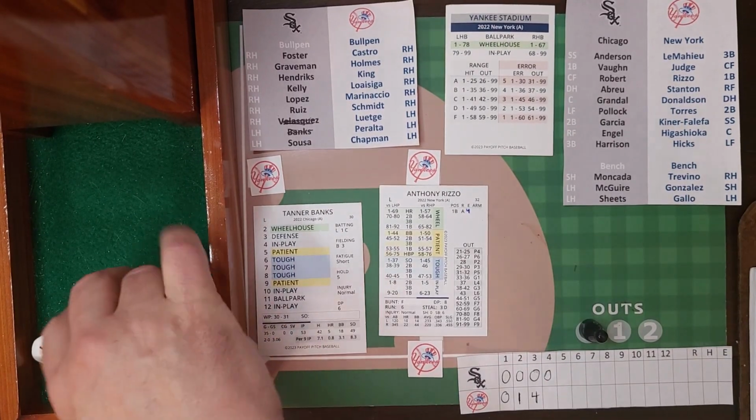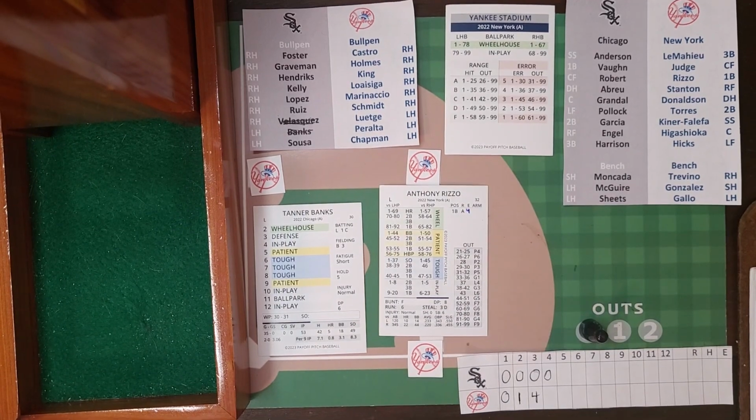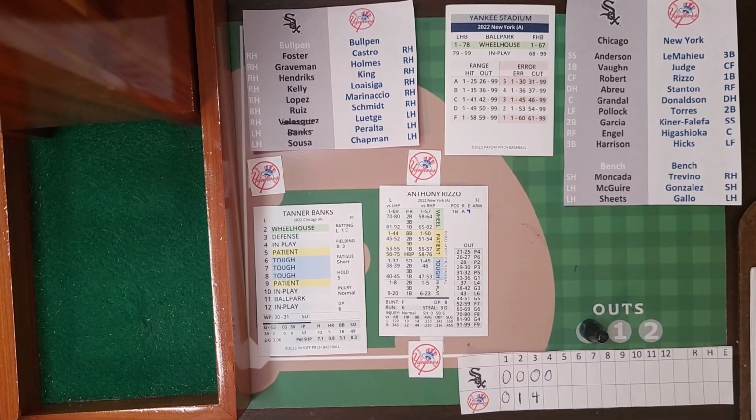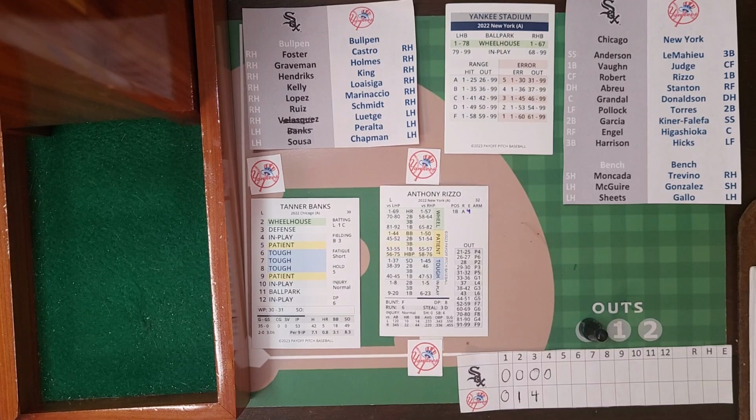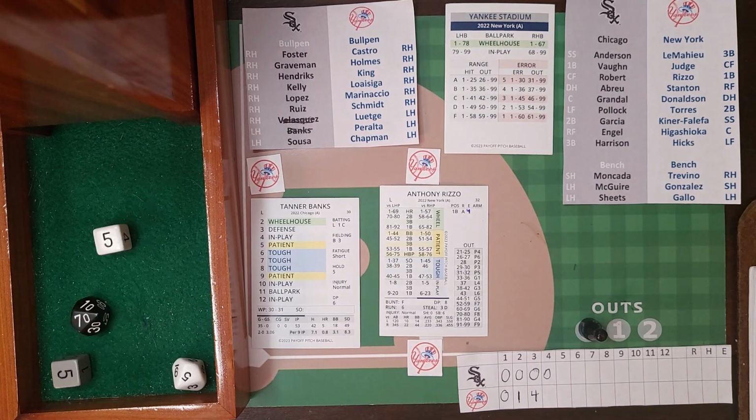And Anthony Rizzo will step in with the bases loaded and nobody out. Infield for the Sox. Boy, how do you play it? You're down 5-0. You really want to avoid a big inning. I'm not sure playing in at this point makes any difference. They're going to play double play depth. He really needs a strikeout. That's what he needs. 10 is in play, 75.